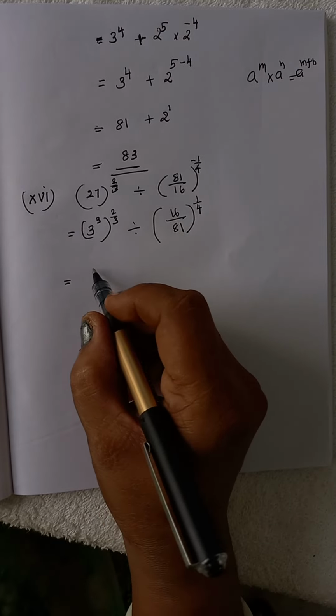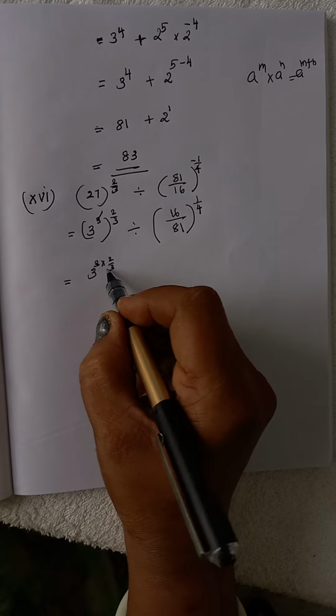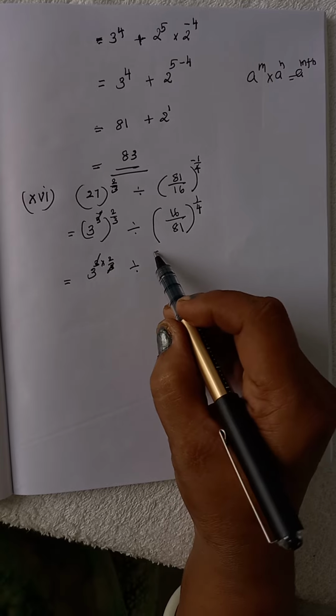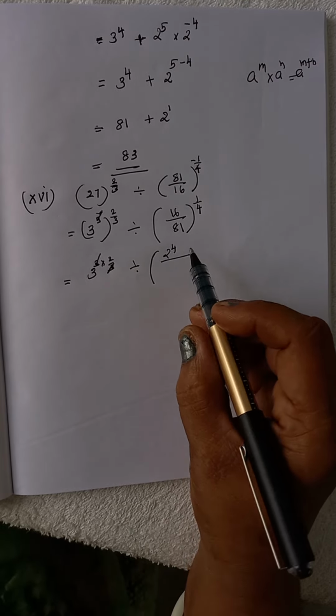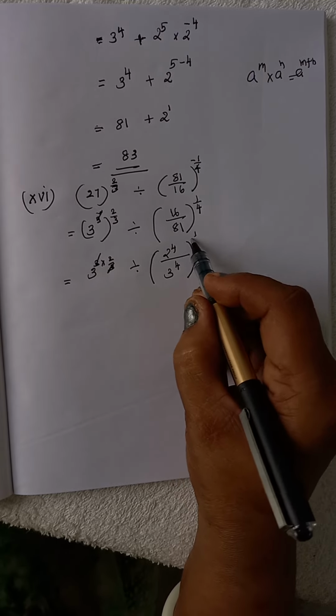That is equal to 3 raised to 3 into 2 by 3. So 3 and 3 can be cancelled. That divided by 16 can be written as 2 raised to 4, divided by 81 can be written as 3 raised to 4, whole raised to 1 by 4.